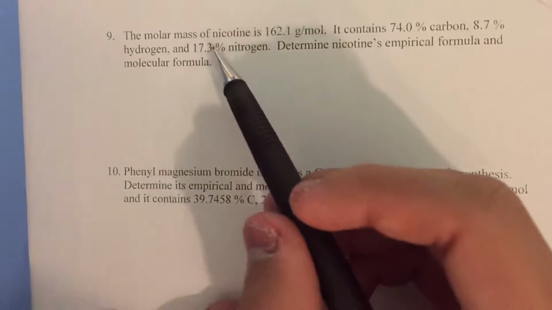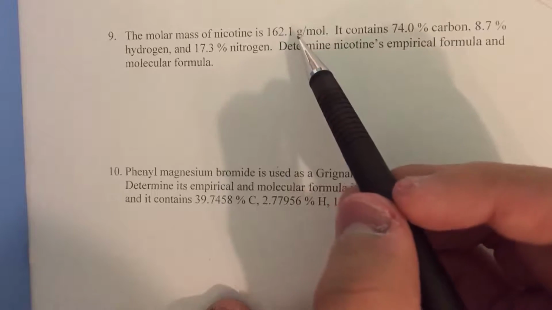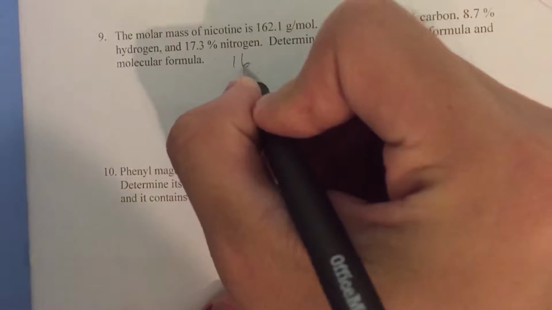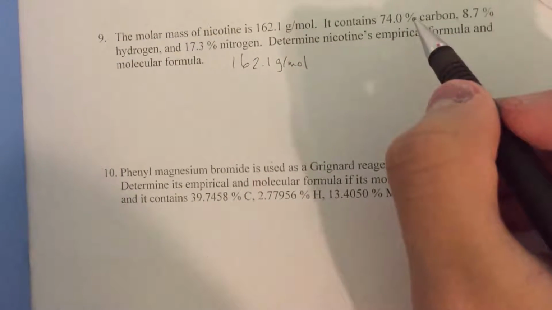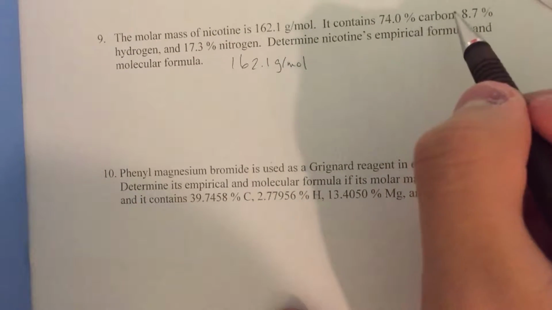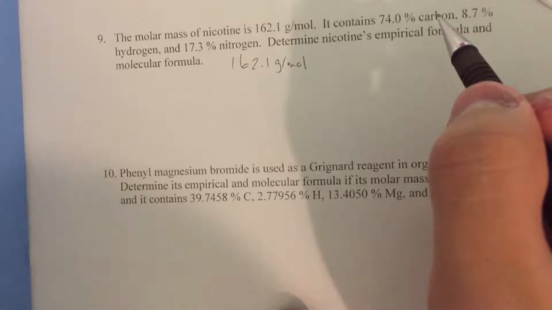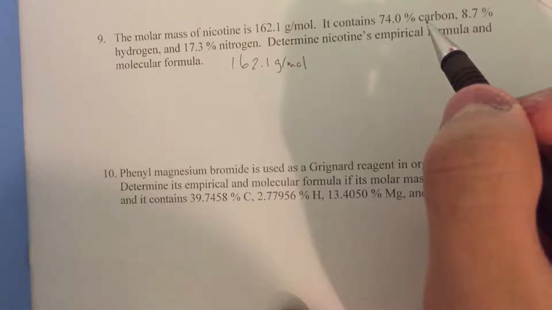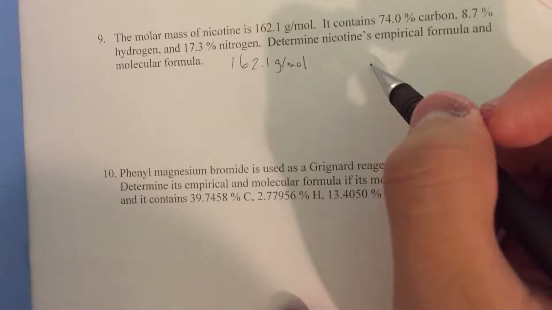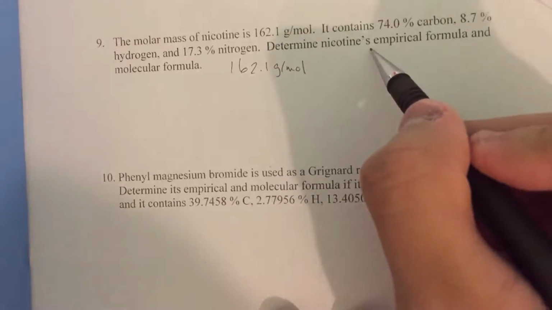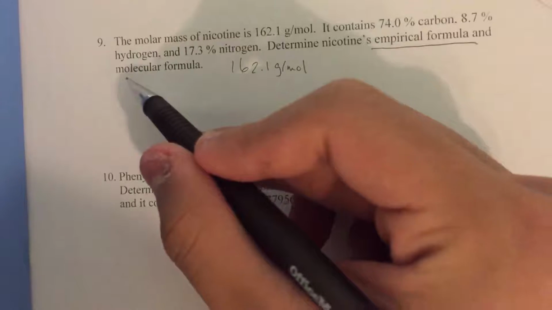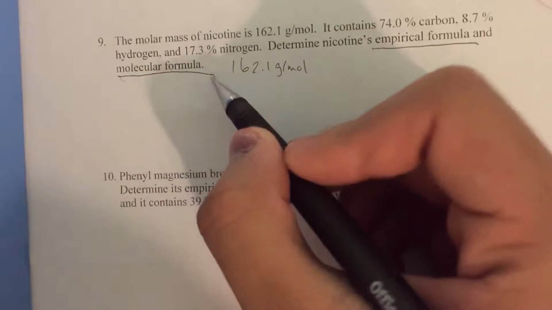It tells us that the molar mass of nicotine is 162.1 grams per mole. So we're going to write that down: 162.1 grams per mole. And it contains 74.0% carbon, 8.7% hydrogen, and 17.3% nitrogen. You want to determine nicotine's empirical formula and molecular formula. So this question is asking us two parts. It wants us to find the empirical formula and the molecular formula.